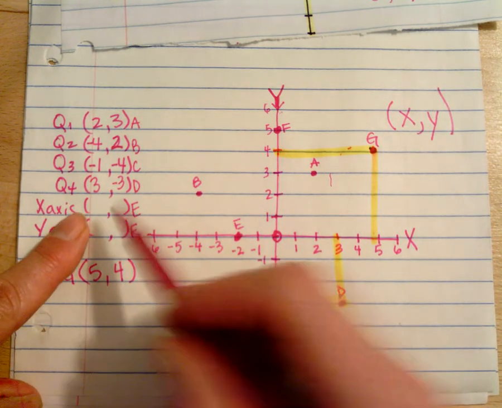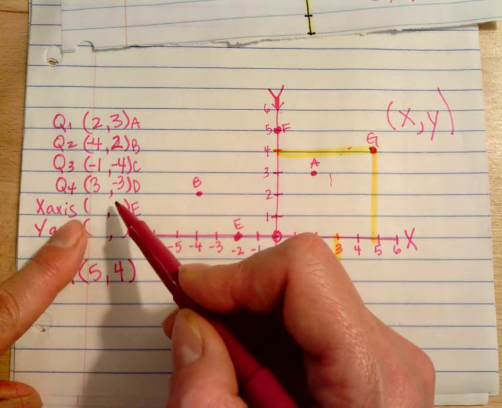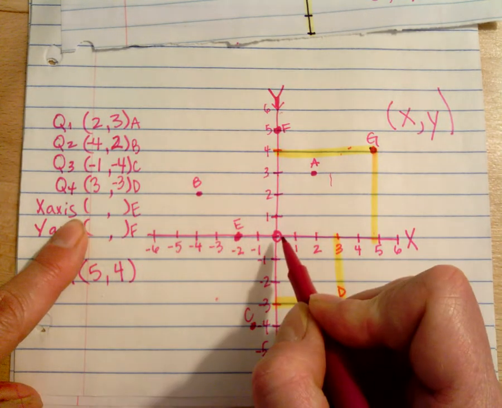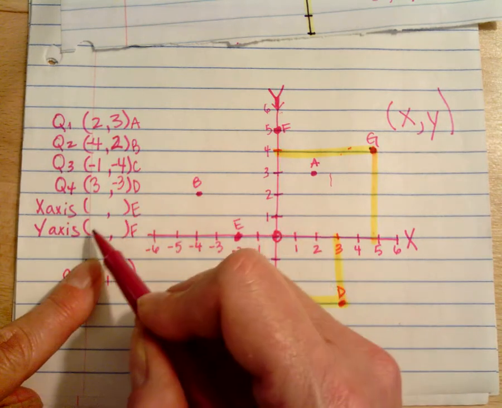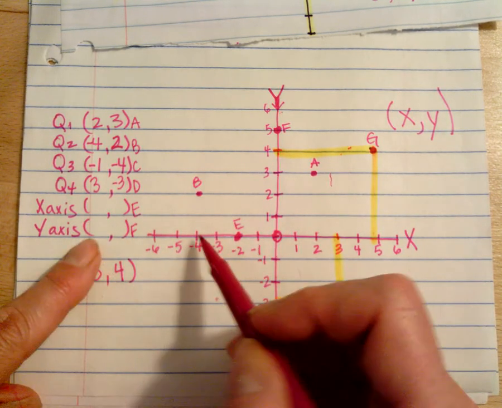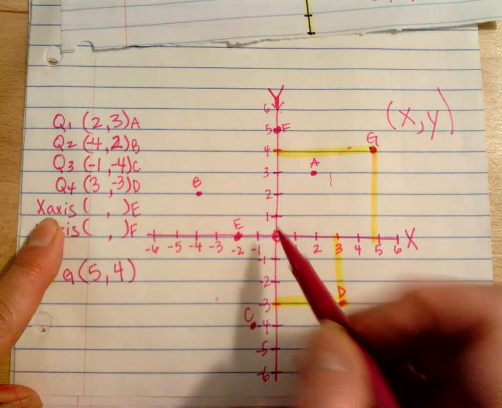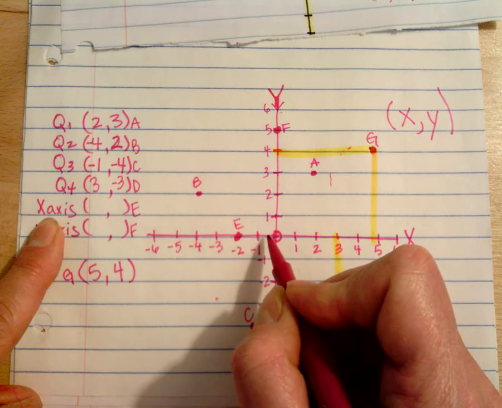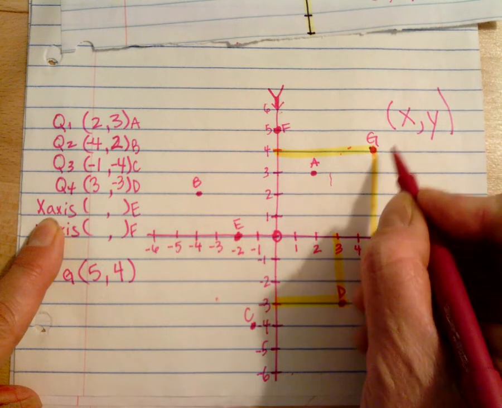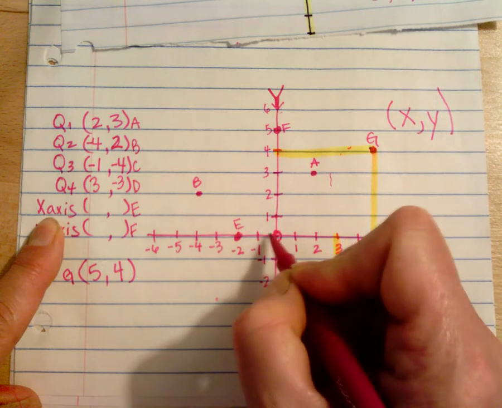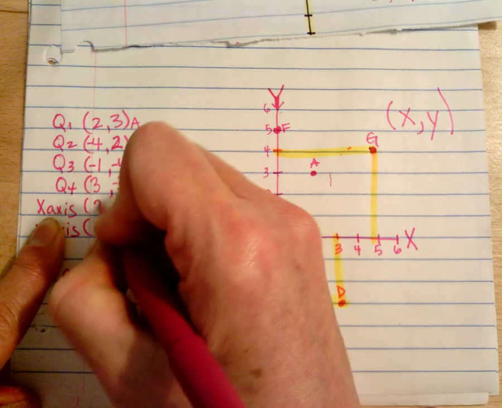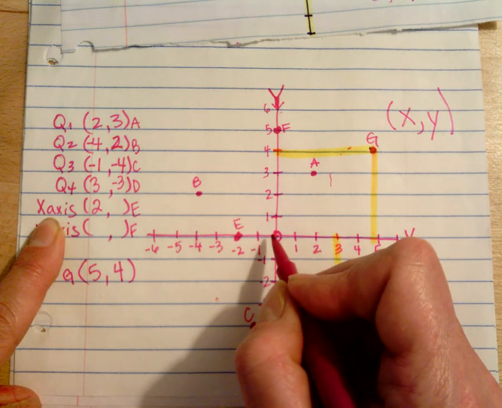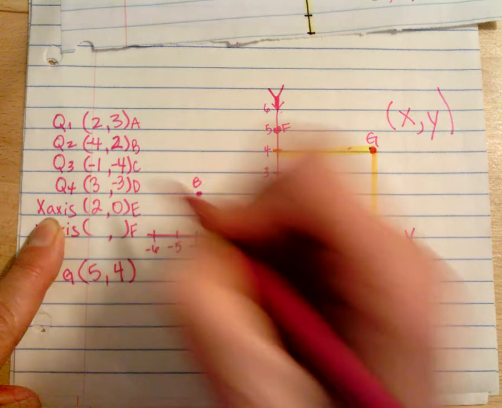Now, these axes, what I want you all to understand is that when you're doing your axis, one of these numbers is going to be 0, but which one? So let's first do the x-axis. This is E. E is on the x-axis, so it moves over 2 for the x. Remember, x comes first. It goes over 2, so you're going to put 2 there. And it doesn't go up or down. It stays right at that 0, so that is a 0.